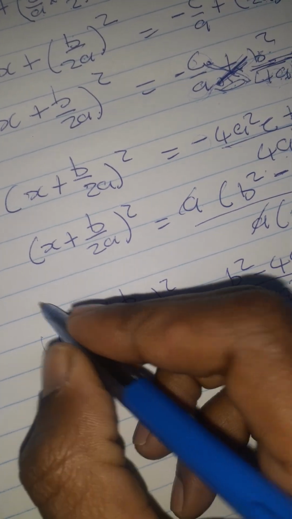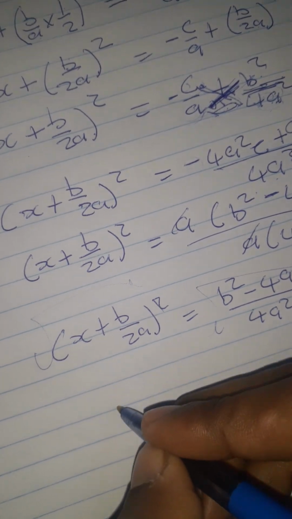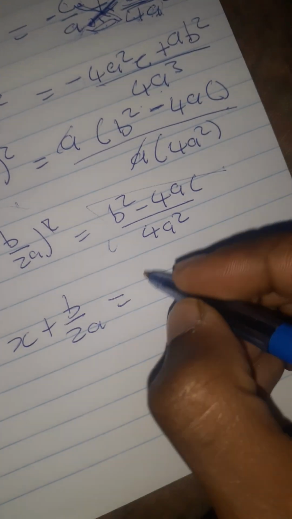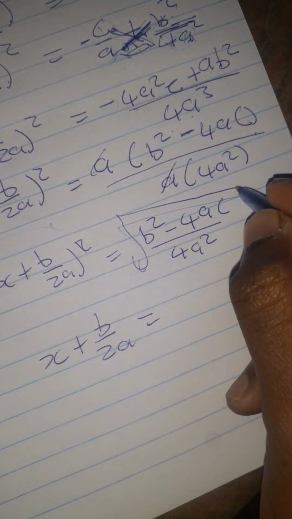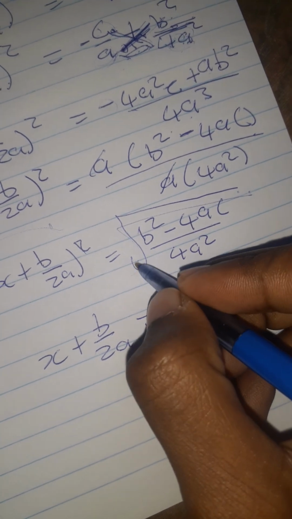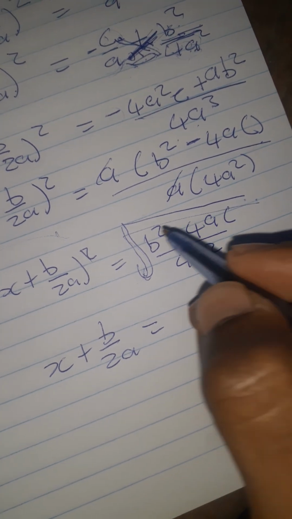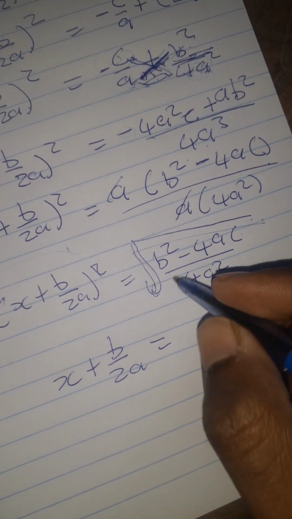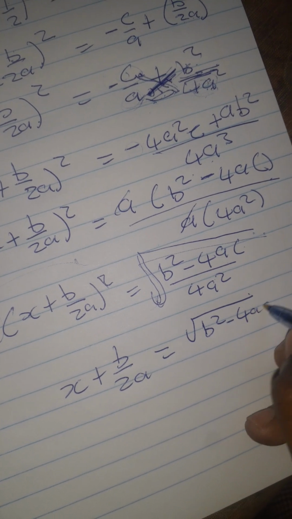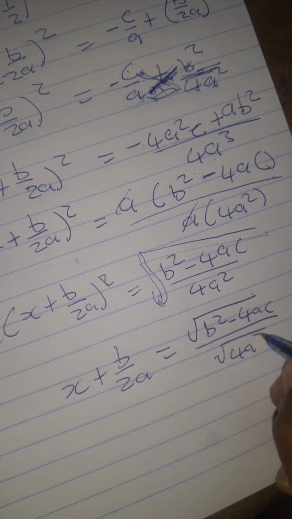Now we're going to introduce the square root on both sides. The square root will cancel the square, and we'll be left with x plus b all over 2a equals the square root of b squared minus 4ac. If you remember well, the square root of a fraction is simply the square root of the numerator over the square root of the denominator, so we separate the square root: the square root of b squared minus 4ac divided by the square root of 4a squared.